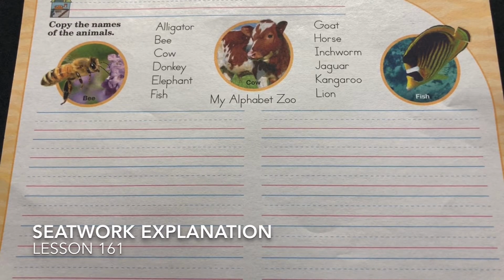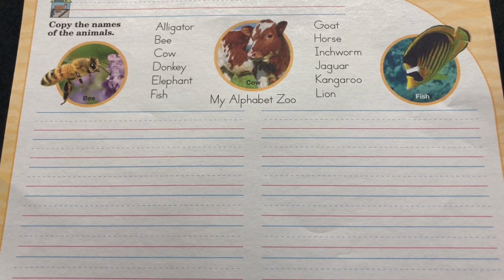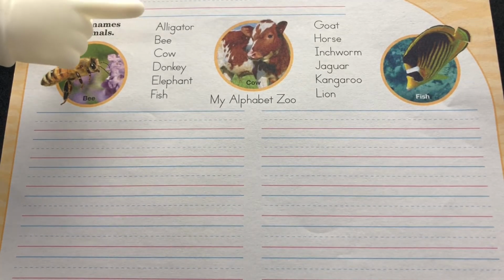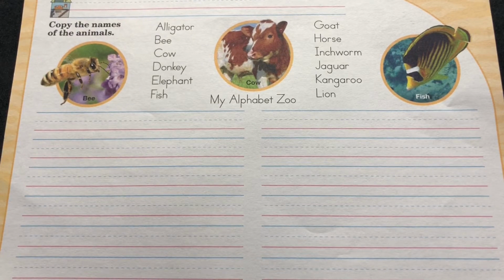Today is lesson number 161. Boys and girls, let's take a look at our working with phonics paper. Please make sure you have your name on your paper. Let's take a look at the direction. It says copy the names of the animals.